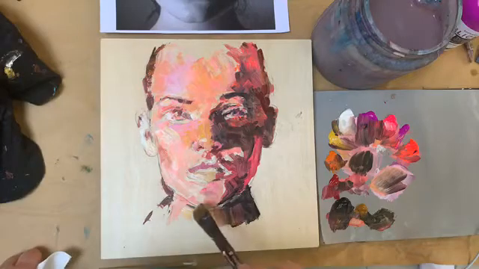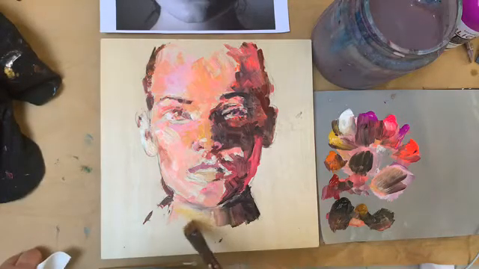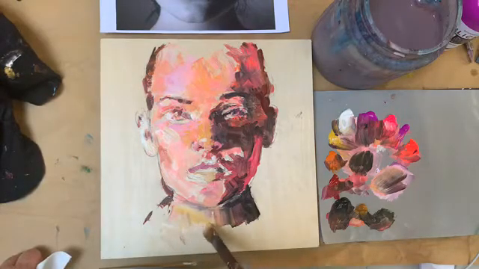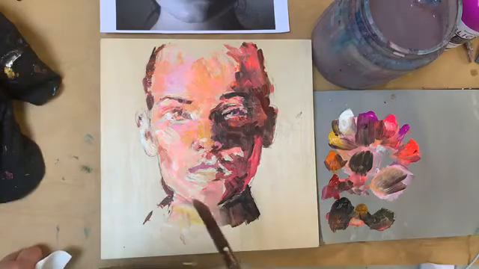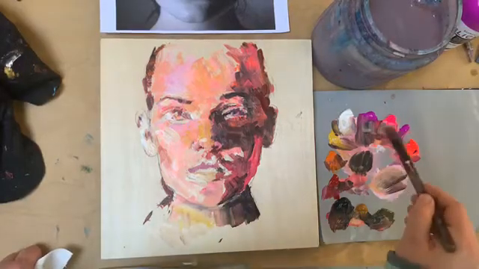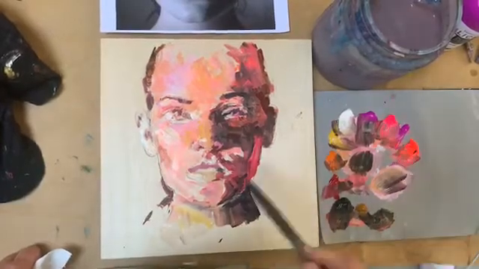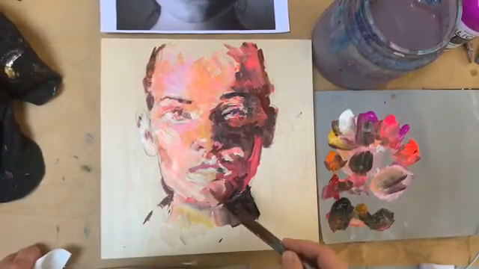Something here maybe. The chin needs to get darker there, higher. So let's try to do that. Chin darker here, neck lighter.